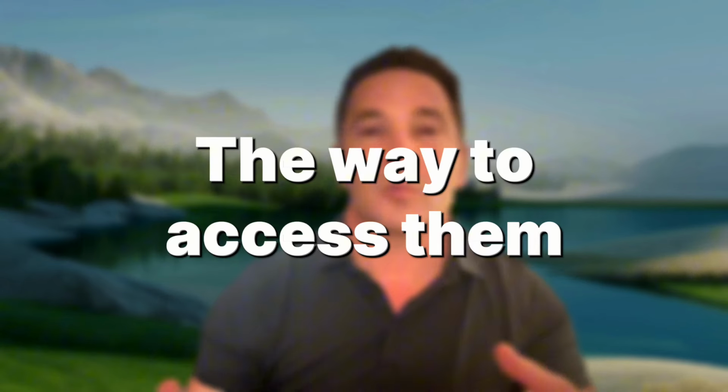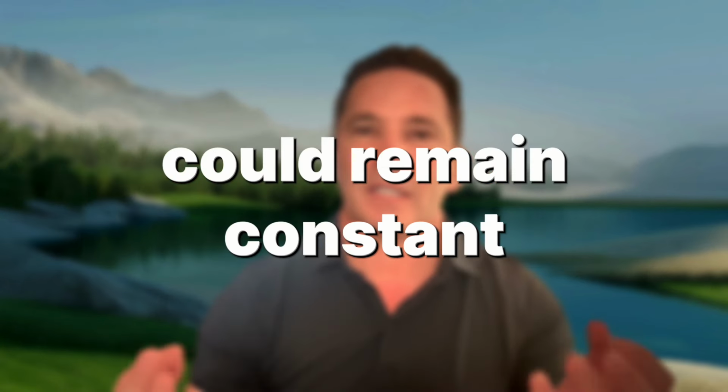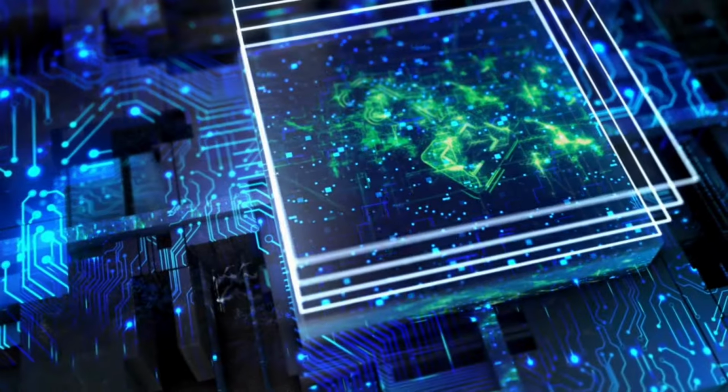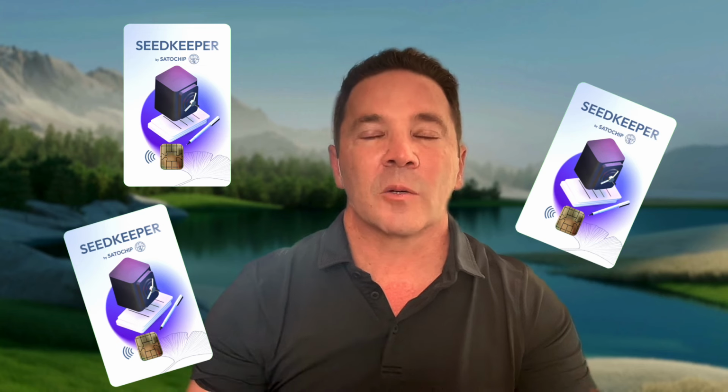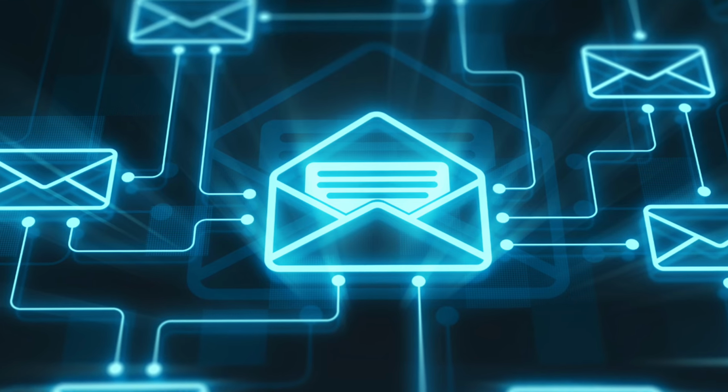The key to solving this problem is to separate what changes from what stays the same. Think about it. While the locations of your digital assets and passwords and seed phrases can change, the way to access them could remain constant. This is where modern encryption technology comes to our rescue. Instead of storing the sensitive data directly on the distributed cards, we'll instead use them to store something permanent. That is, access credentials to an encrypted cloud document that you can update anytime, anywhere.